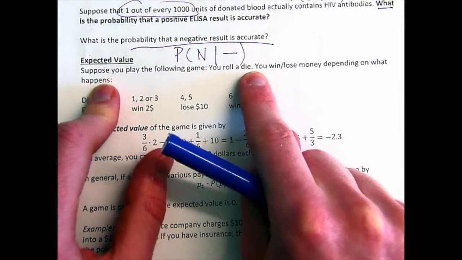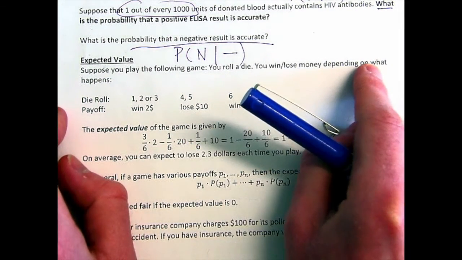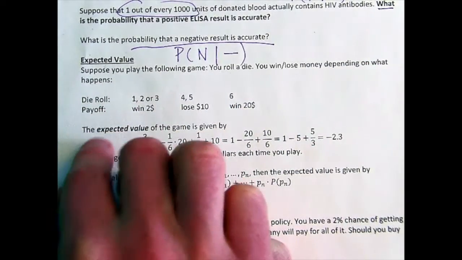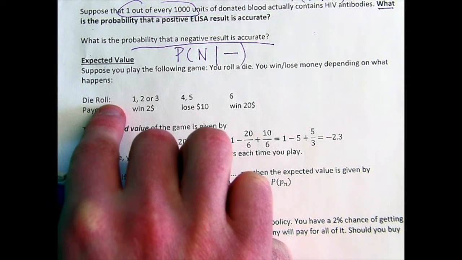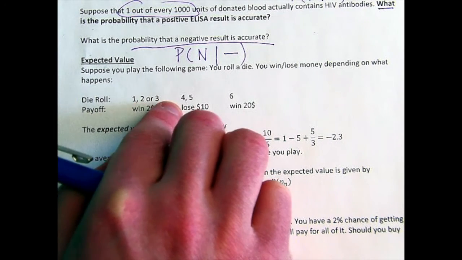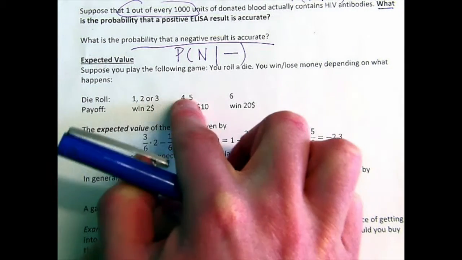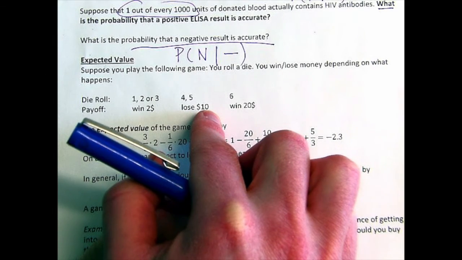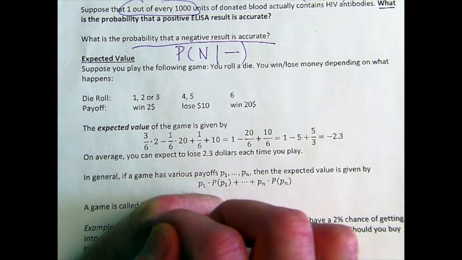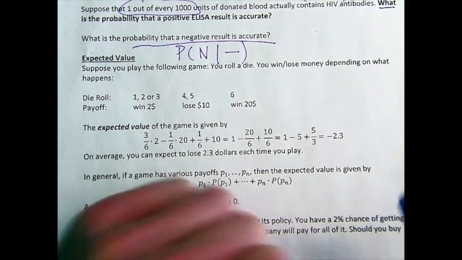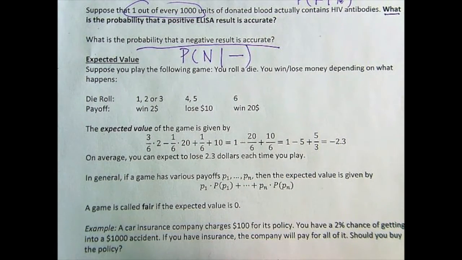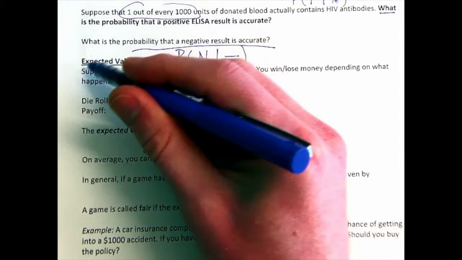You roll a die, and you win or lose money depending upon what happens. So you're gambling, basically. So here are the possible die rolls, and here are the payoffs. So you roll this die. If you get a 1, 2, or 3, then you win $2. If you get a 4 or 5, you lose $10. And if you get a 6, then you win $20. The question is basically, should you play this game or not? Well, what we want to do is figure out how much you can expect to win or lose on average.